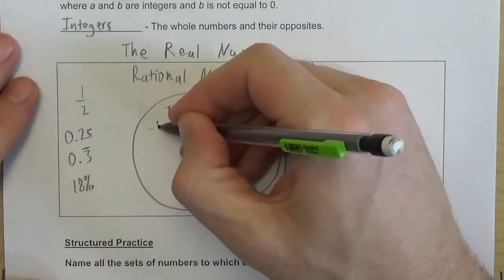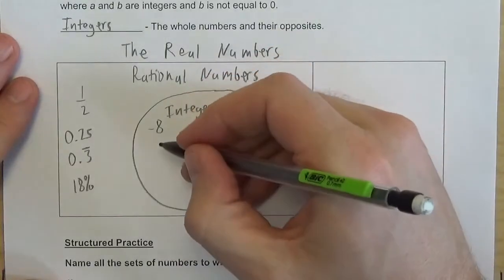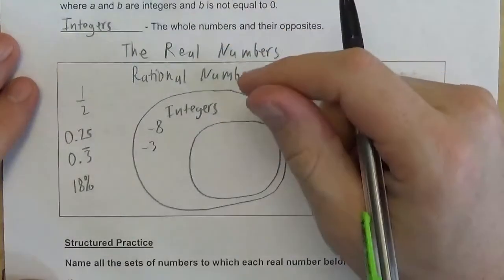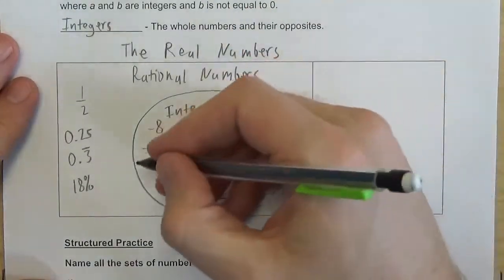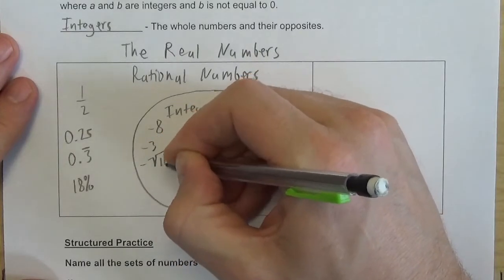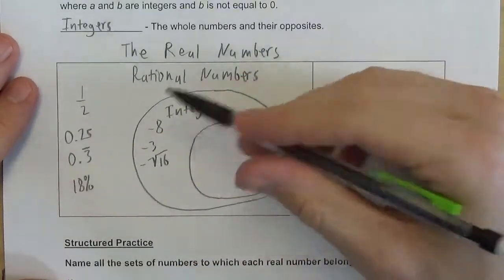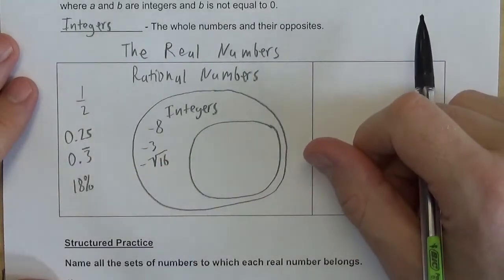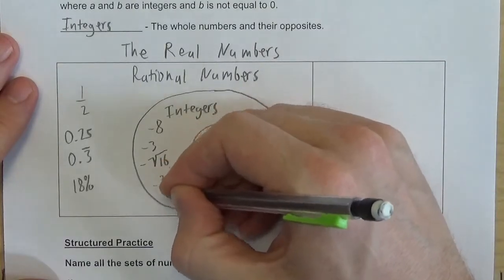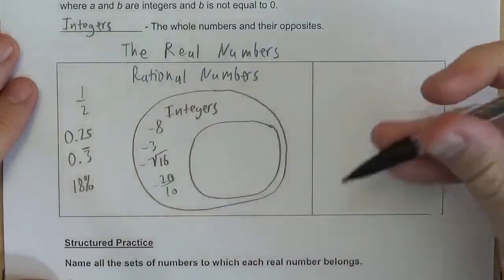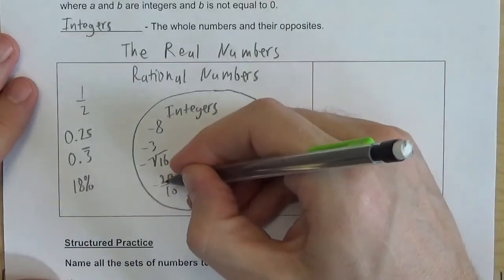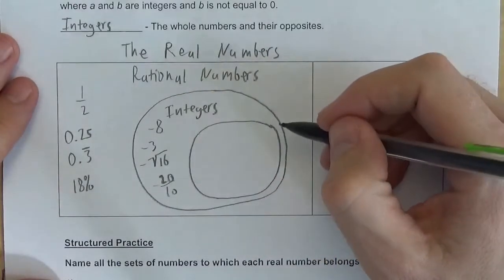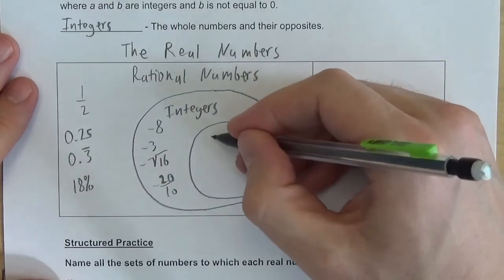So things like numbers that are already written as a whole number that's negative, like -8 or -3, but also things that equal a whole number that would be negative. So for example, something like -√16. So that negative would stay out front, the square root of 16 is 4, so that would evaluate to -4. But even if we write it like that, we consider that still to be an integer. Or something like -20 over 10. 20 divided by 10 is 2, so we'd still classify that as an integer because in simplest form it reduces down to an integer.